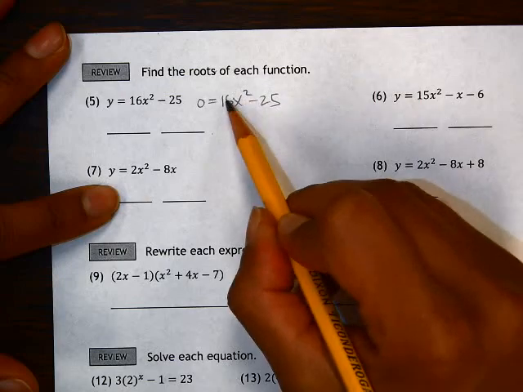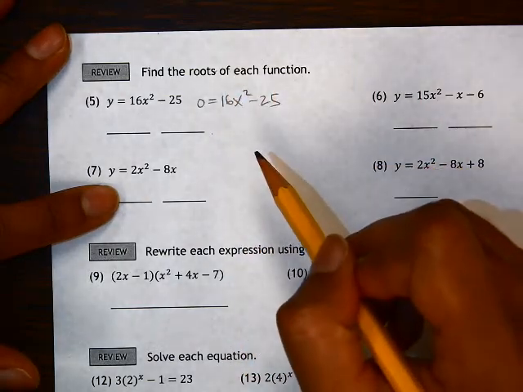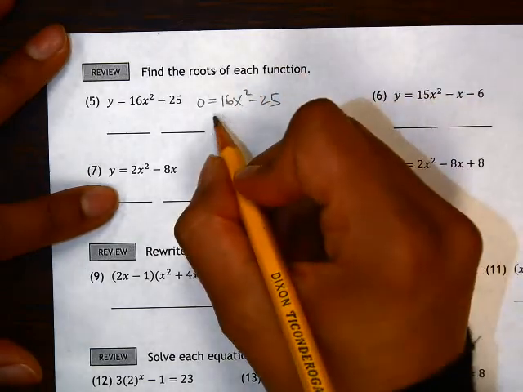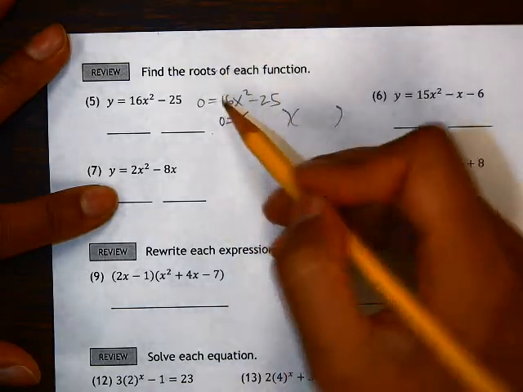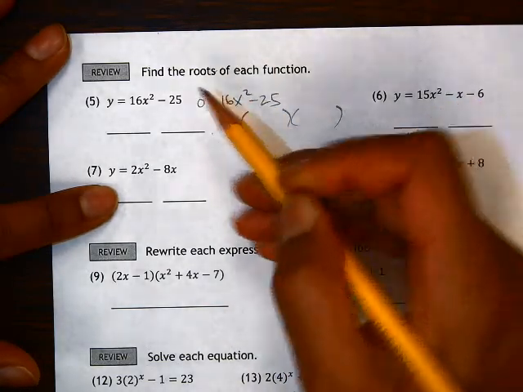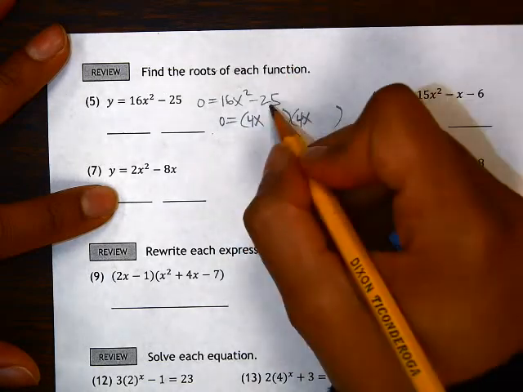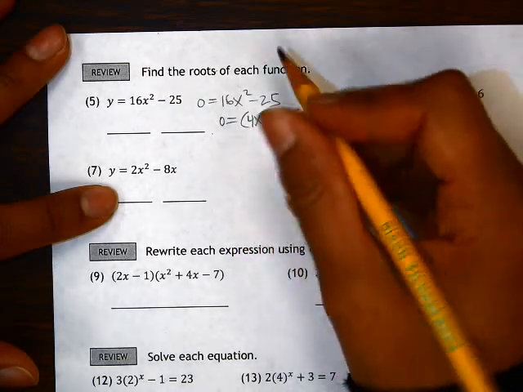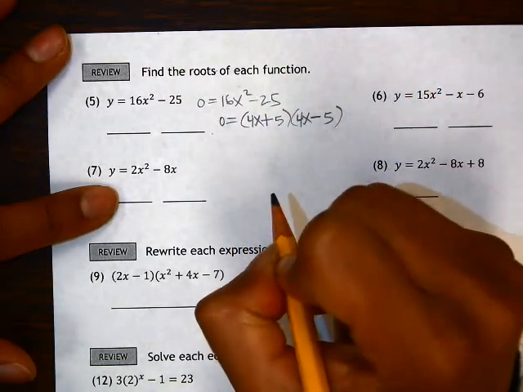There is no greatest common factor here, so we can't take out a GCF. But we can recognize here that this is a difference of perfect squares. So we can factor it by looking at what's the square root of 16x squared. That's 4x. And we know that the square root of 25 is 5. The factorization of a difference of squares gives you these two being added together, these two being subtracted from each other.